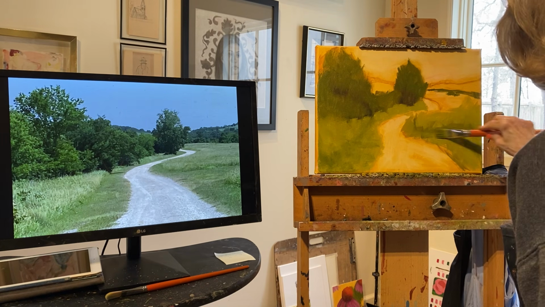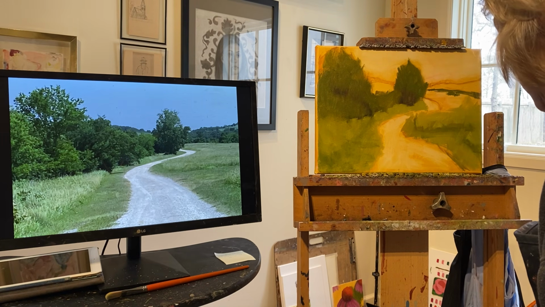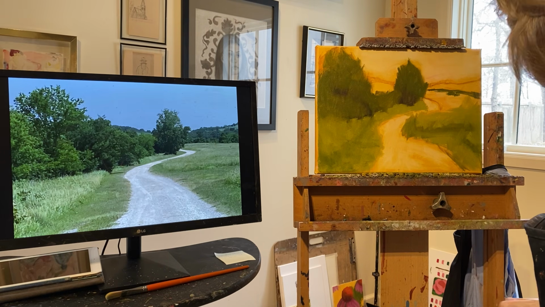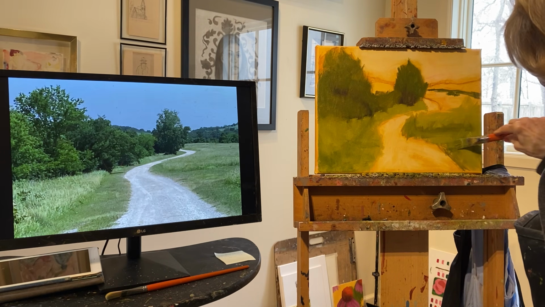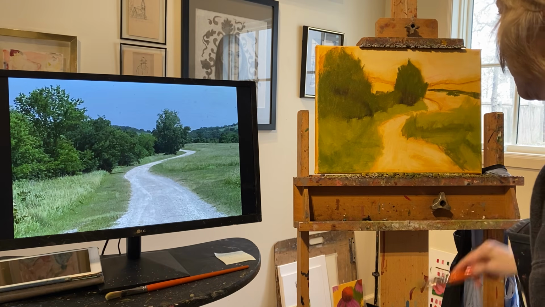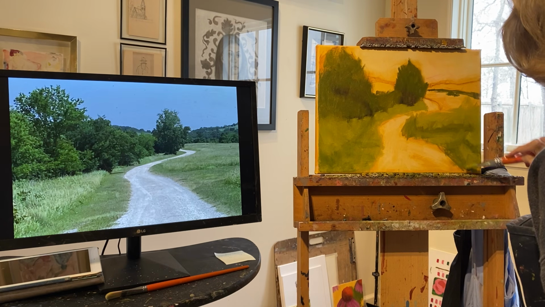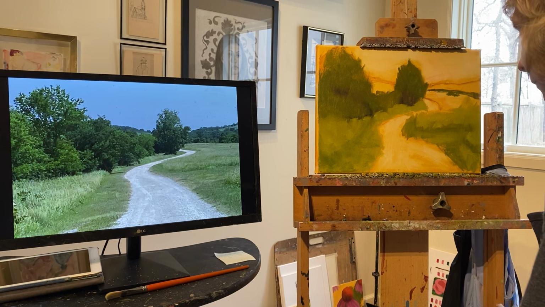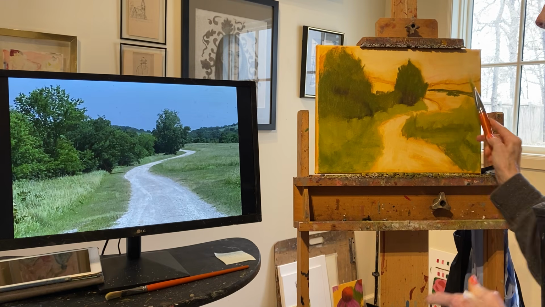I'm going to get some interesting back and forth with our strokes, verticals, horizontals. Rinsing out my brush. Now I will go back to these lights.